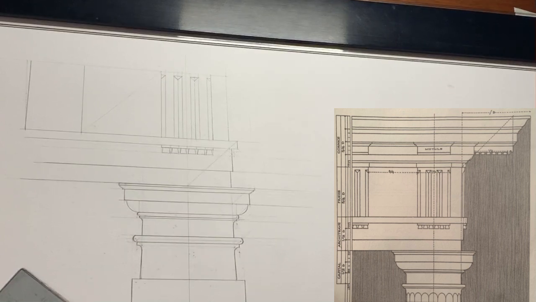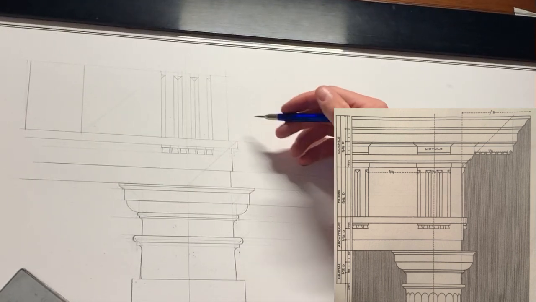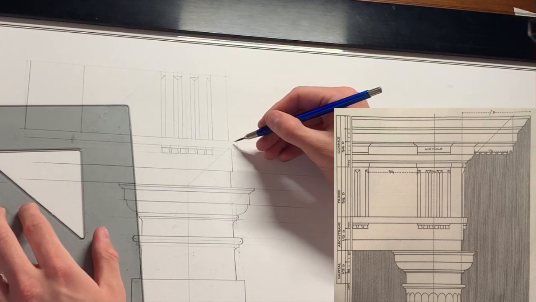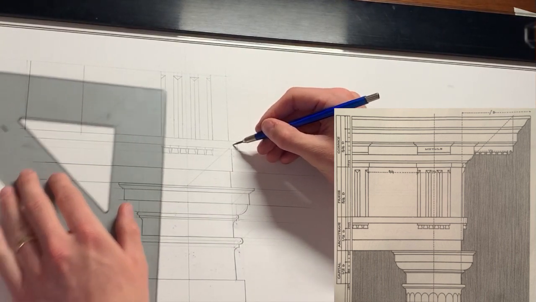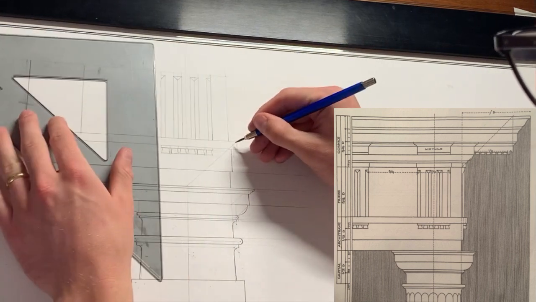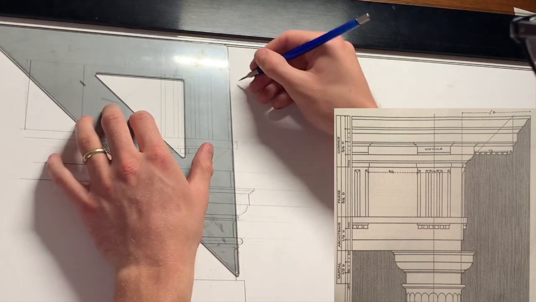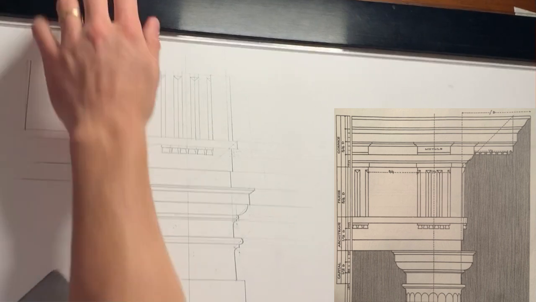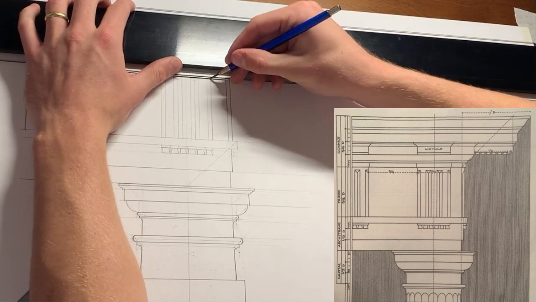Okay, so the next step will be to just draw the same sort of goutte over here and the triglyph as well. So for the triglyph, I'm going to go to the midpoint of this projection, which I already have calculated right here. So go to the intersection of this X, draw straight up, draw this guideline over here.